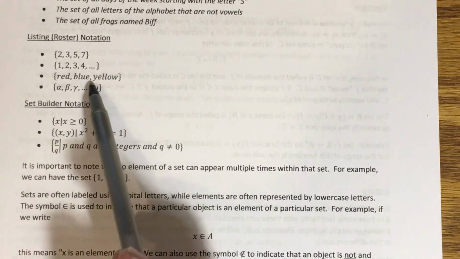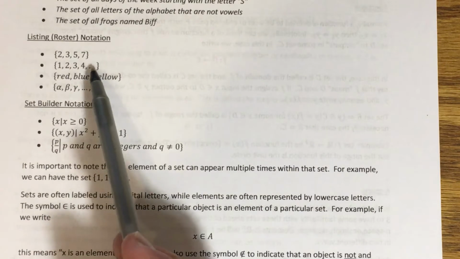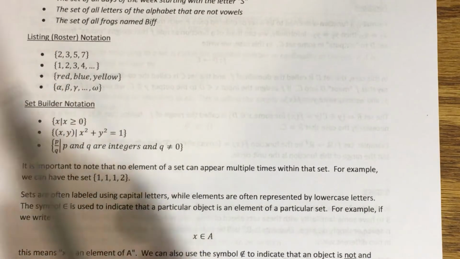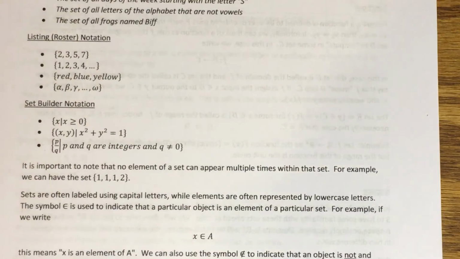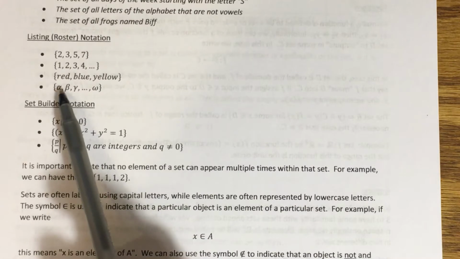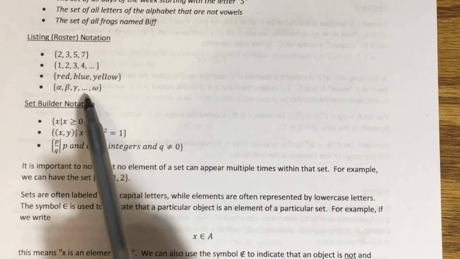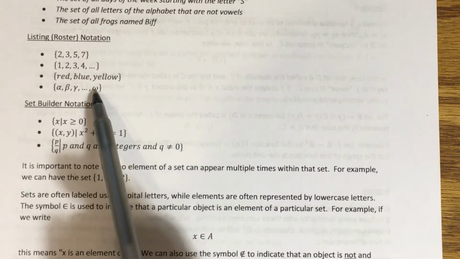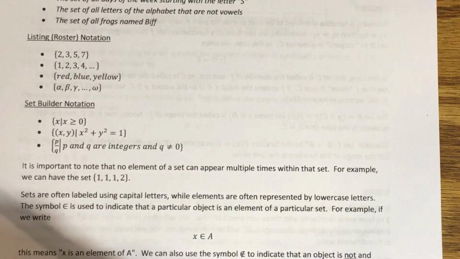Here's a set that doesn't contain any numbers at all. This set contains the words red, blue, and yellow. So it contains the primary colors. And then one more example, this set contains the Greek letters alpha, beta, gamma, and then you see the dot, dot, dot here again, but rather than leave it at the dot, dot, dot, we end it at the Greek letter omega, which is the last letter of the Greek alphabet.